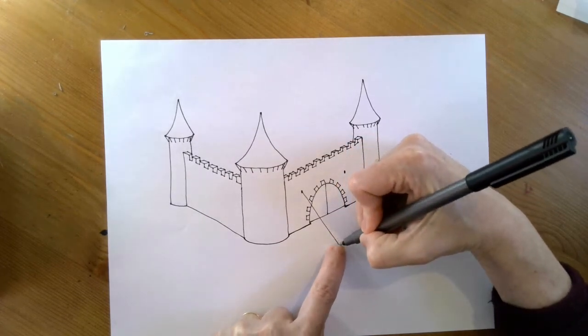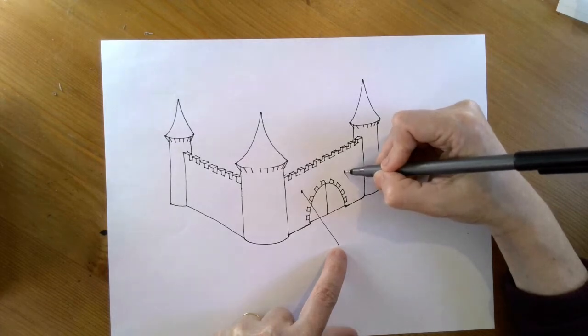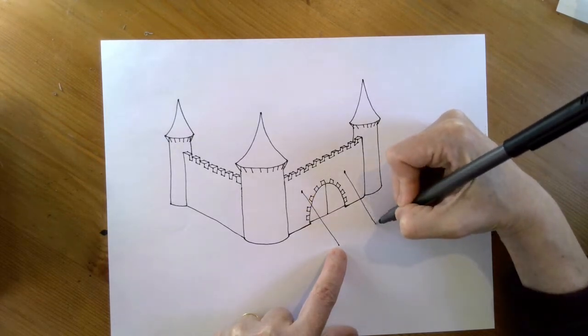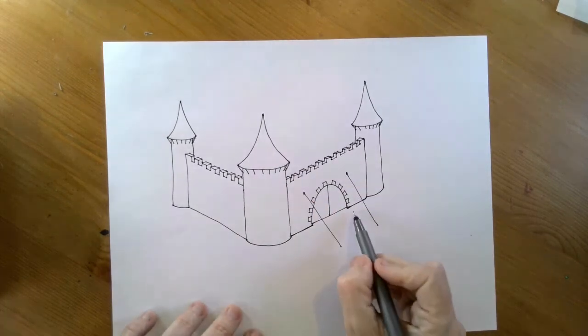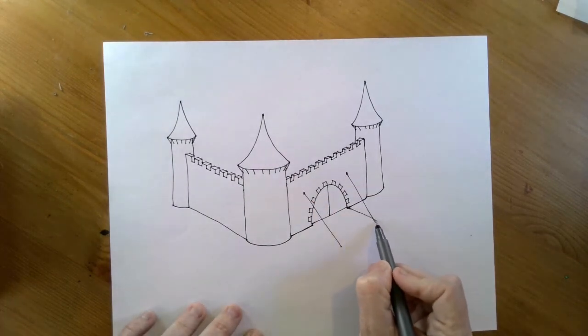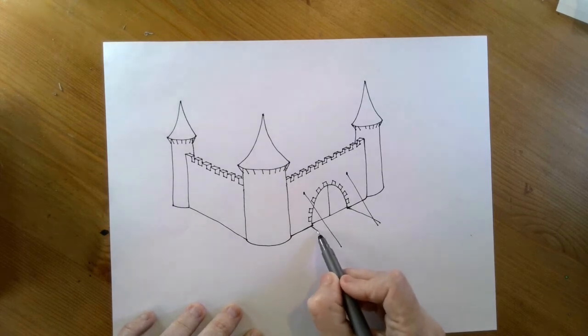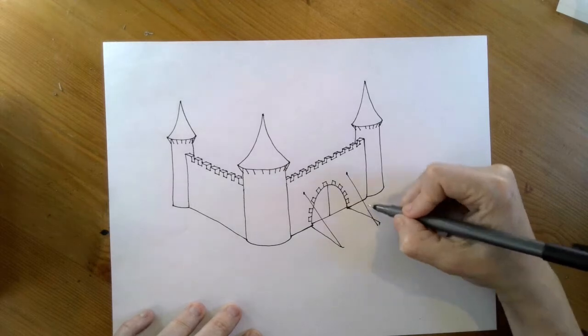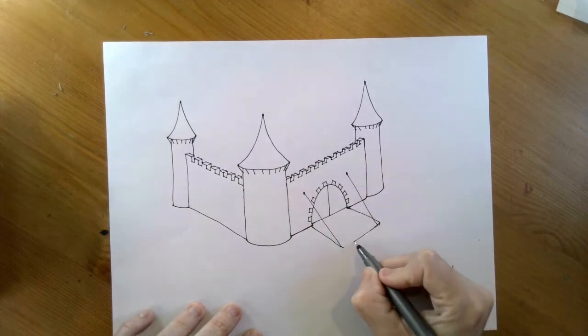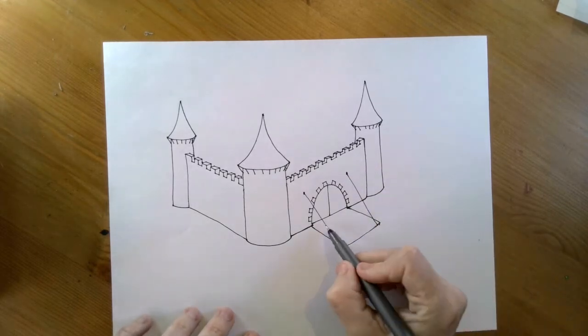Here. Here, giving you a reasonable cover. So this will come to here. This will come to here. That should have gone out there, but oh well. And then now we have a little drawbridge.